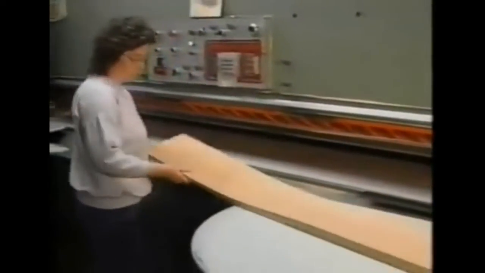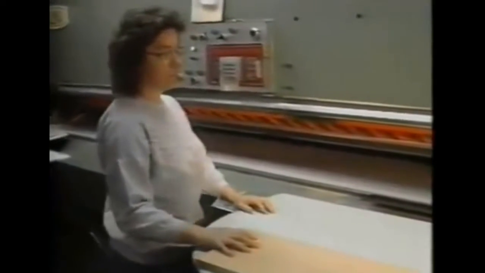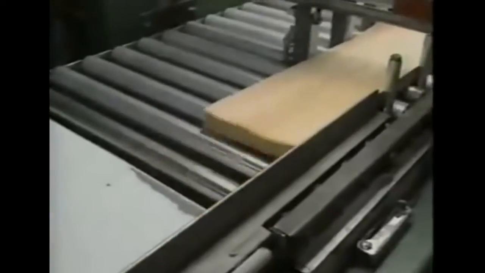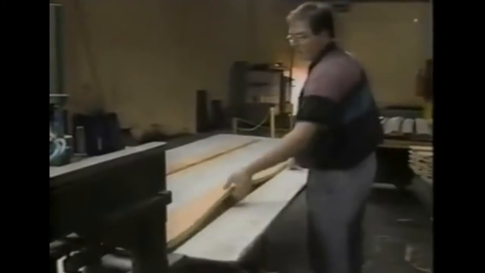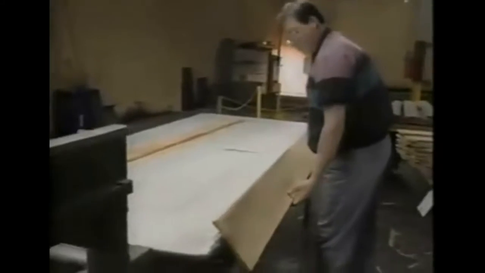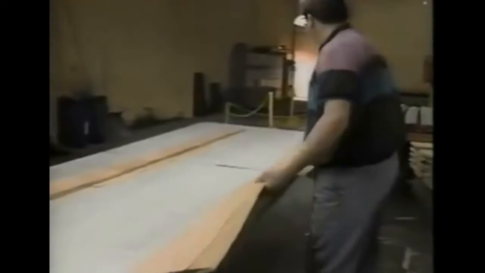The panels are then headed toward the glue machine, which bonds the edges of the sheets. After passing inspection, the sheets are now ready for assembly.